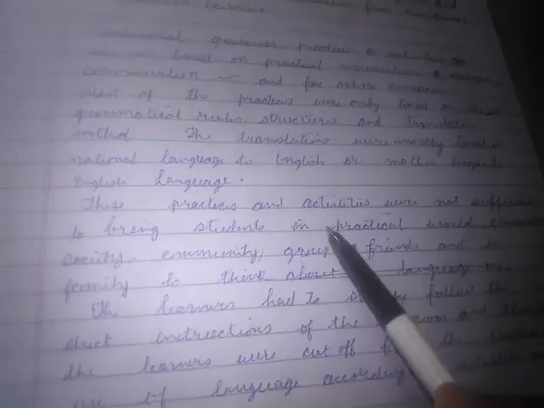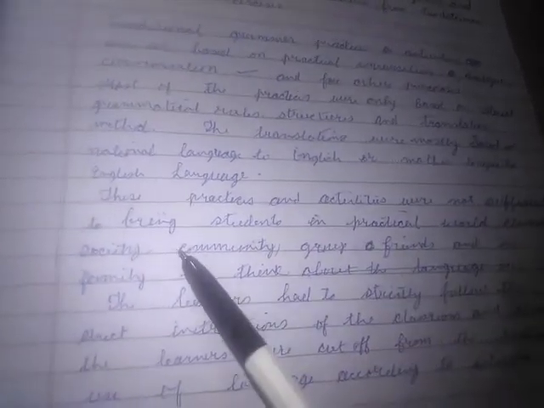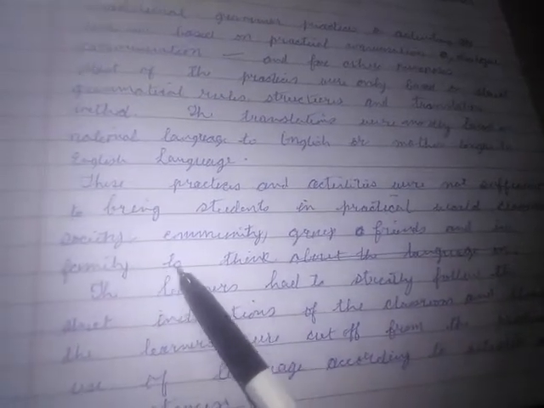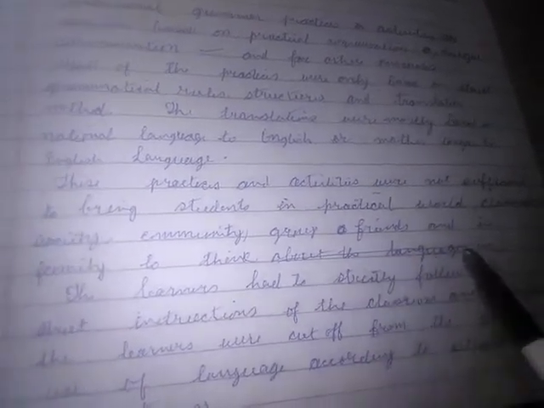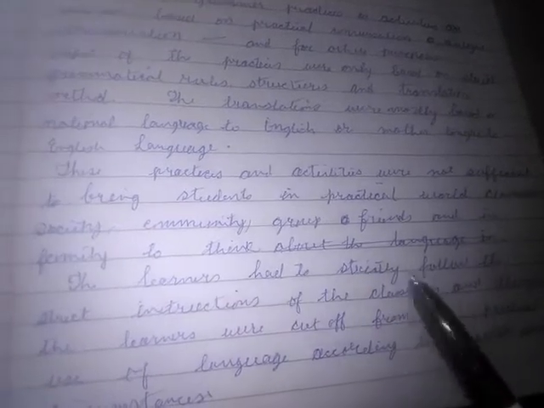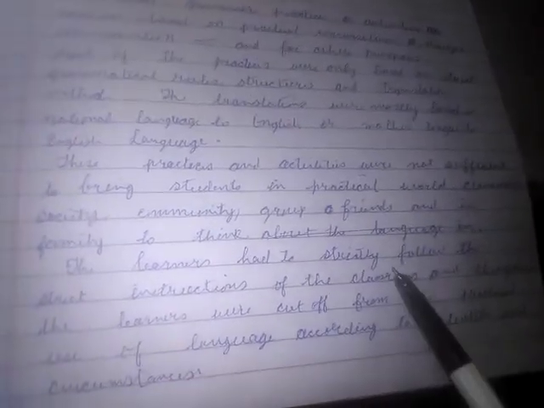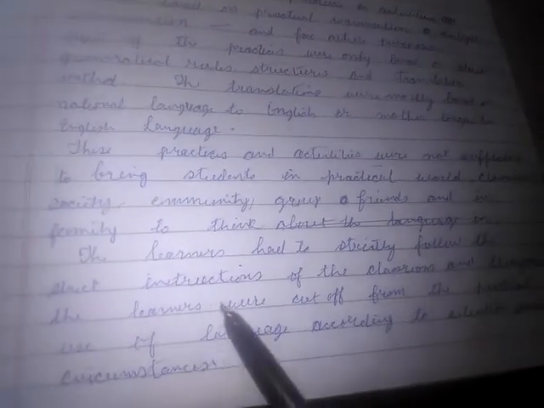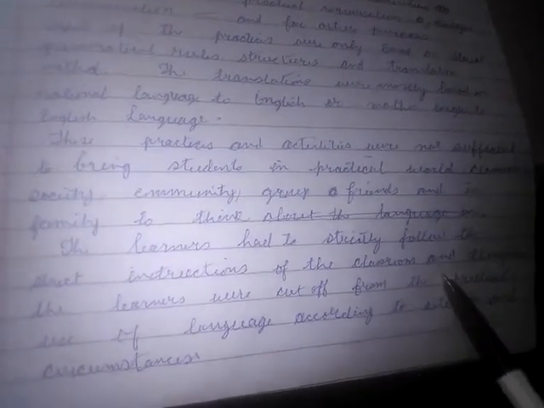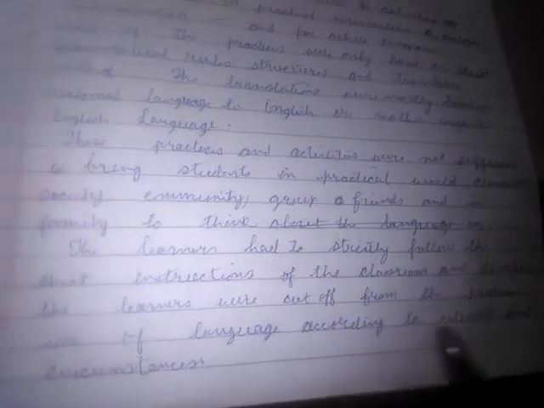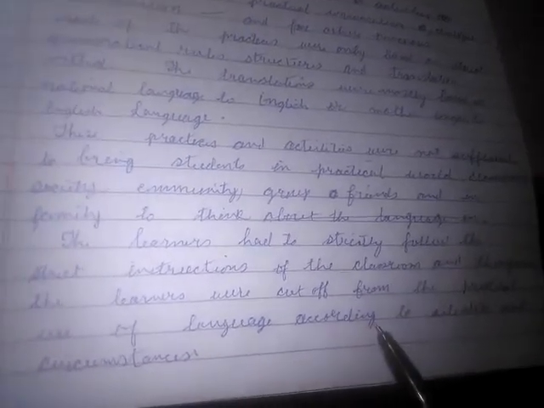These practices and activities were not sufficient to bring students into the practical world, classroom society, community, groups, friends, and family to think. The learners had to strictly follow the strict instructions of the classroom and therefore the learners were cut off from the practical use of language according to situation and circumstances.